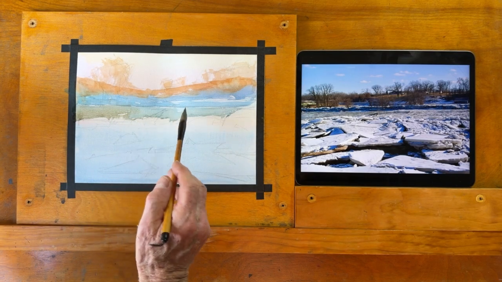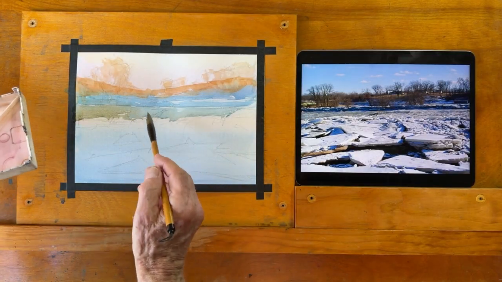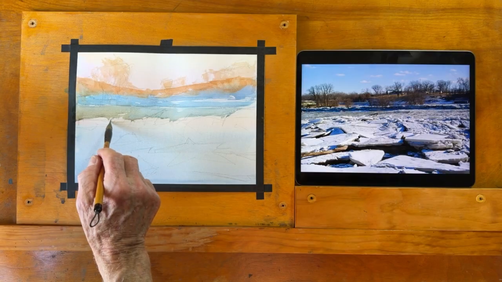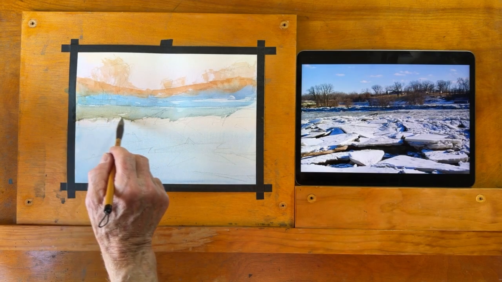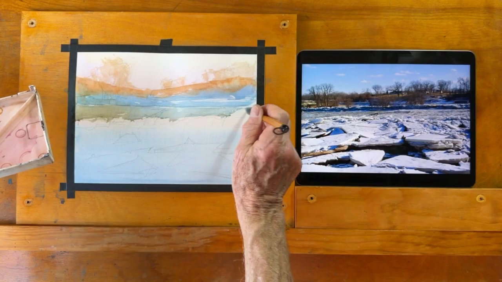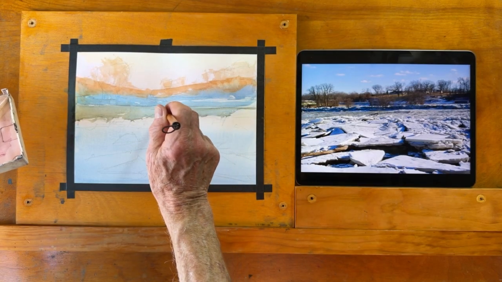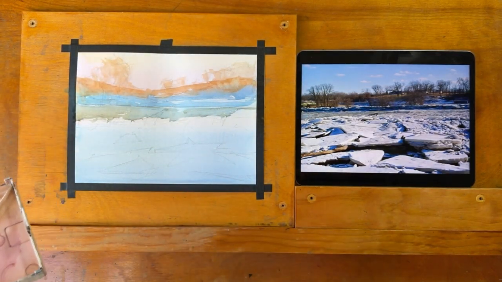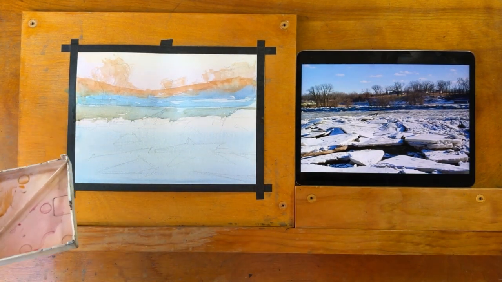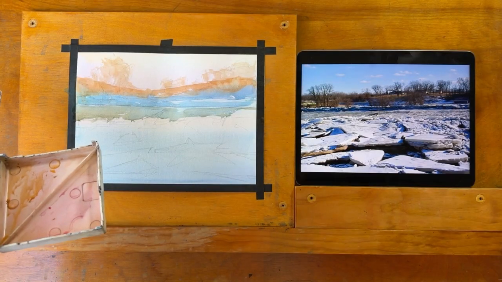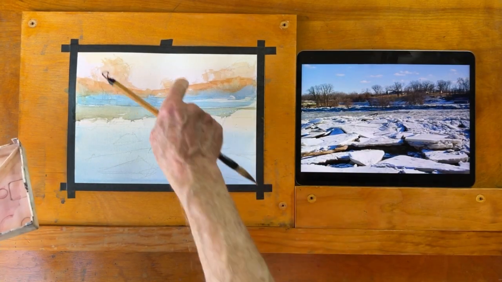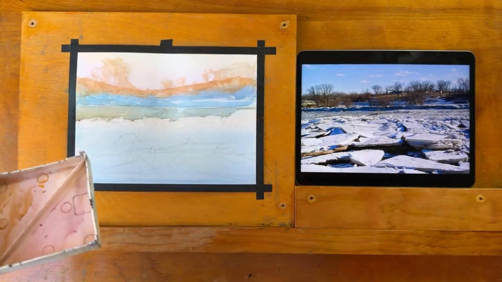The Des Moines River is a gorgeous subject all year round. All rivers are. Find a river near you and use it. They just change themselves day after day after day. Now, yep, I could have gone darker there. Doggone it.